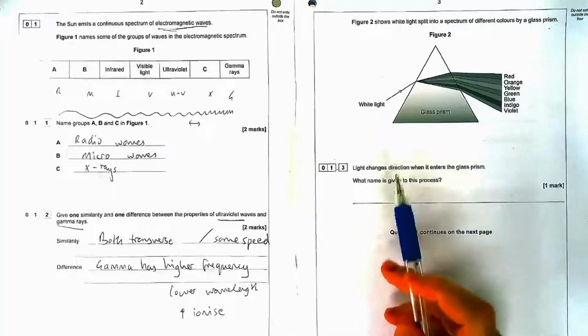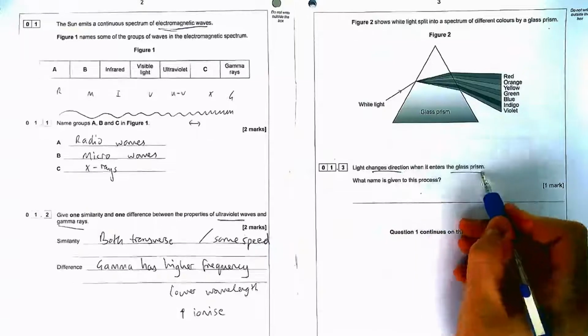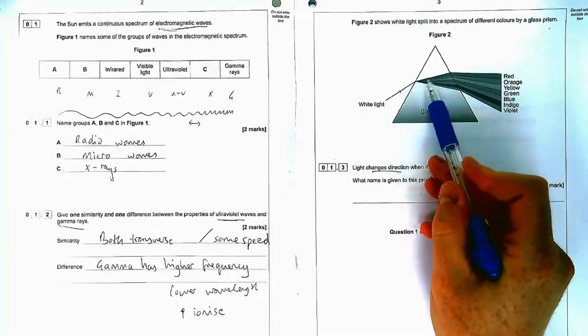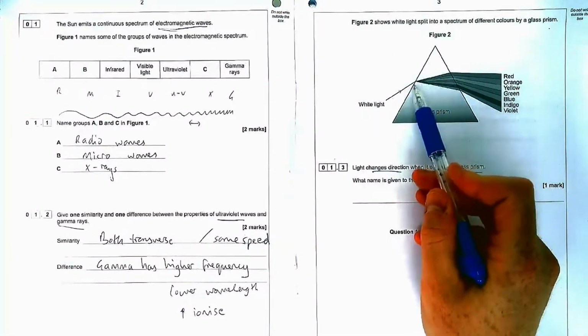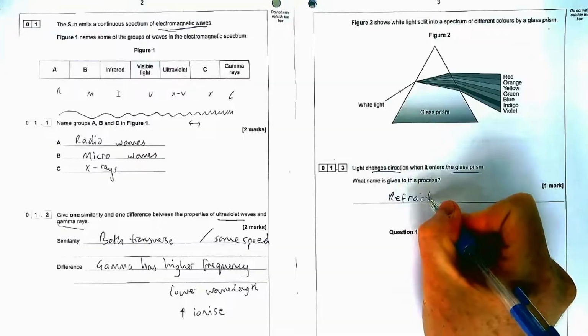Onto the right hand side, we're talking about white light being split into colours. It says it changes direction as it enters the glass prism. As you can see up here, it goes a bit shallower angle. Now, the name that's given to that process is refraction, not reflection, refraction. Over the page, let's continue with question 1.